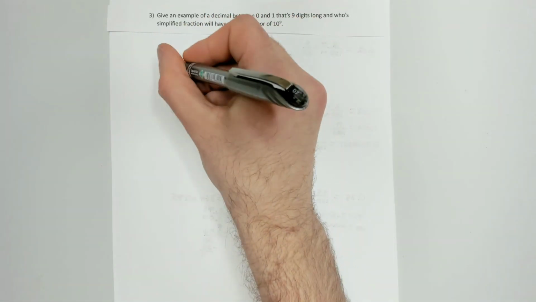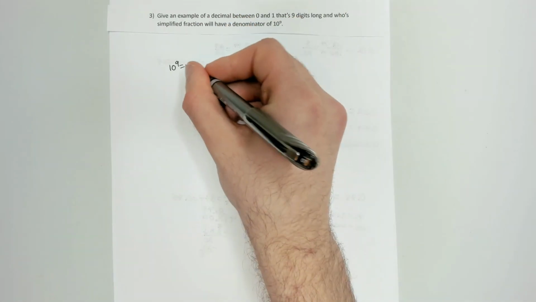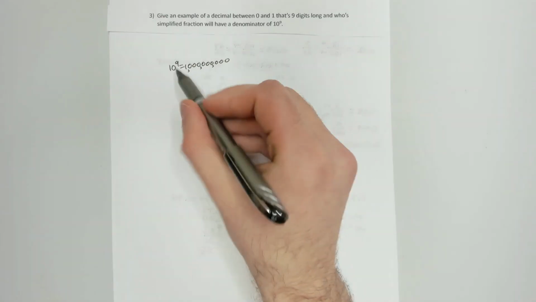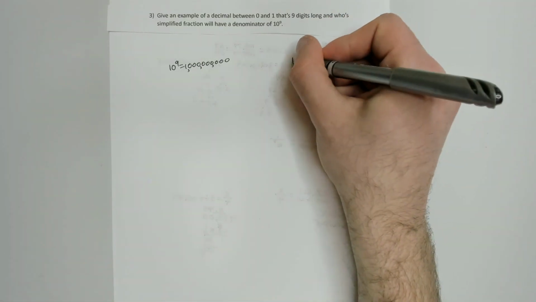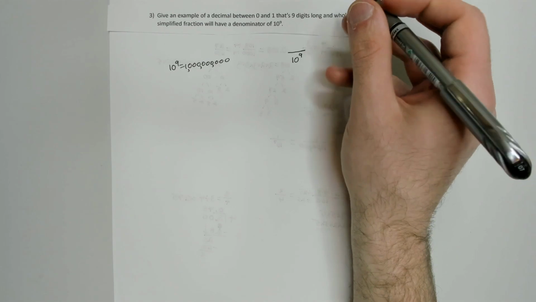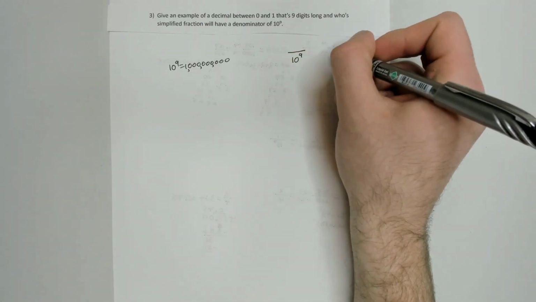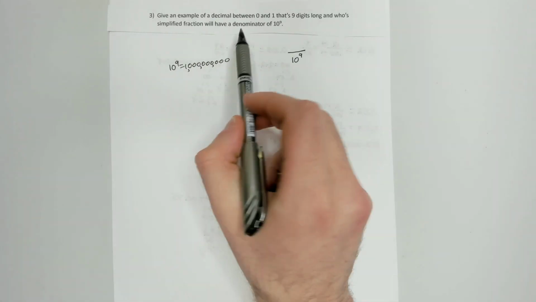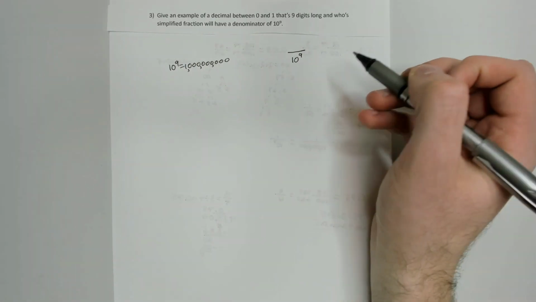So what is 10 to the 9th? Well, that's just 1 with 9 zeros after it, right? Which is also a billion. All right, so that's a pretty big number. So we want a billion, or 10 to the 9th, to be the denominator of this fraction. And we need to basically get a decimal that when we put the numerator up here, it can't be simplified anymore, right? The simplified fraction has this as a denominator.